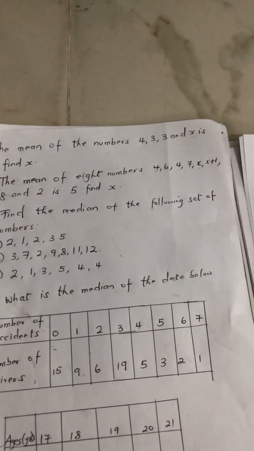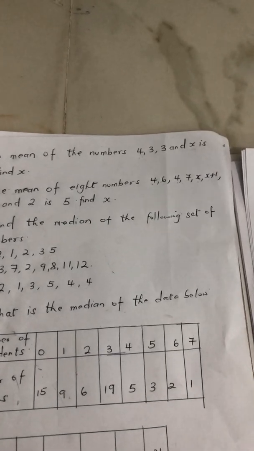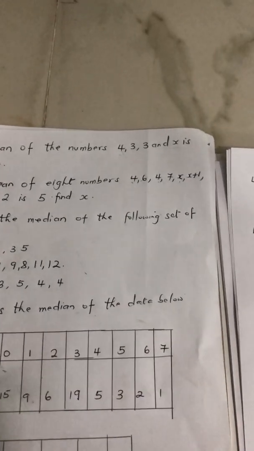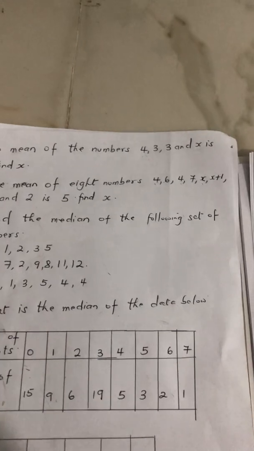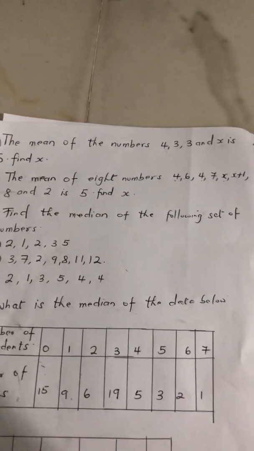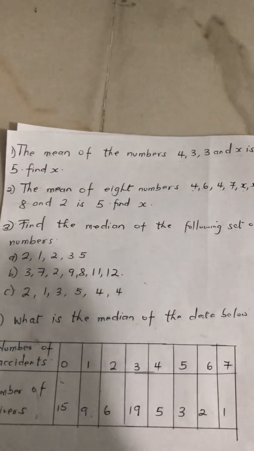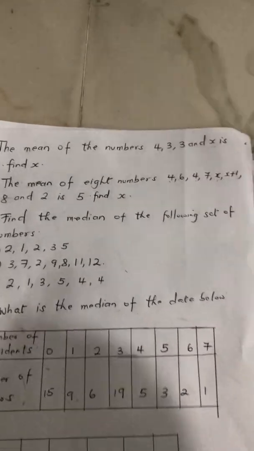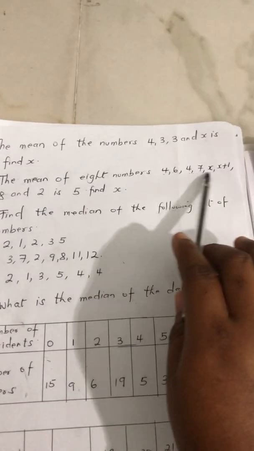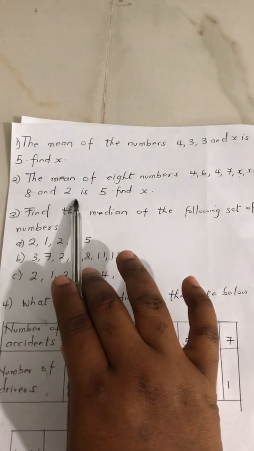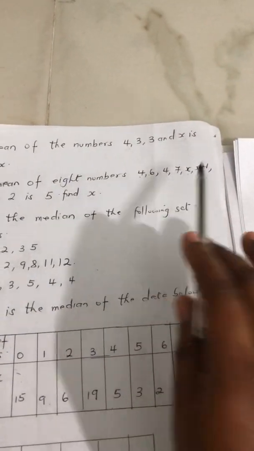X is standing on its own, x plus 1 is also standing on its own, 8 is standing on its own, and 2 is also standing on its own. And they said the mean of all these numbers, including 8 and 2, is 5. So we should find x.